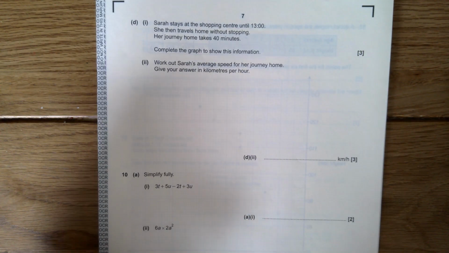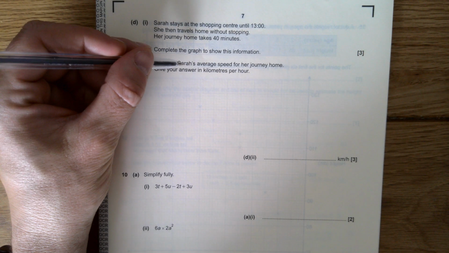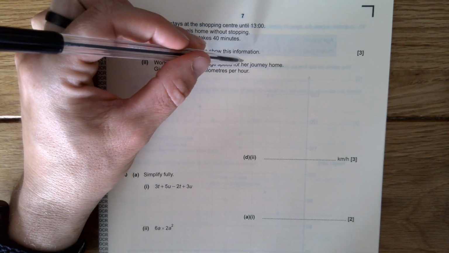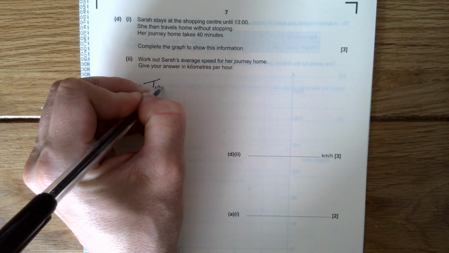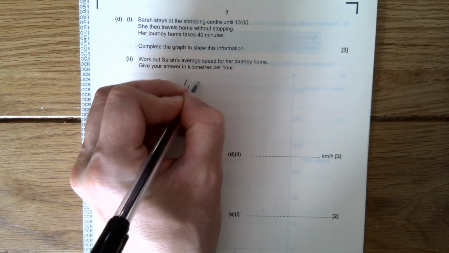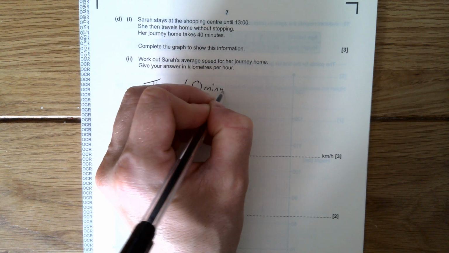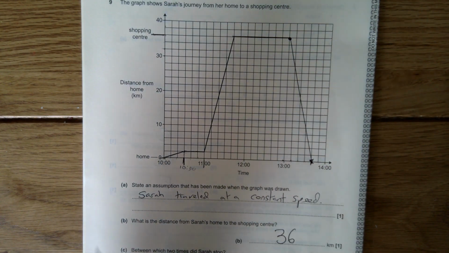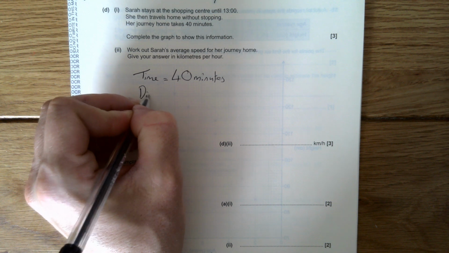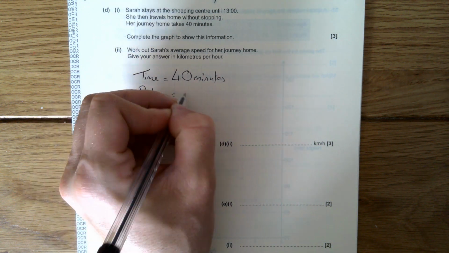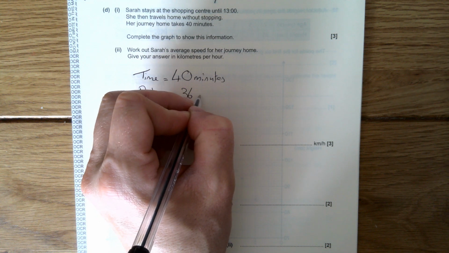Okay, the next question says, work out Sarah's average speed for her journey home. Give your answer in kilometers per hour. So first thing I know is my time's already told me up here, which is 40 minutes. Okay, so the next thing I need to know is that distance again, which was 36. So I've got distance equals 36 kilometers.